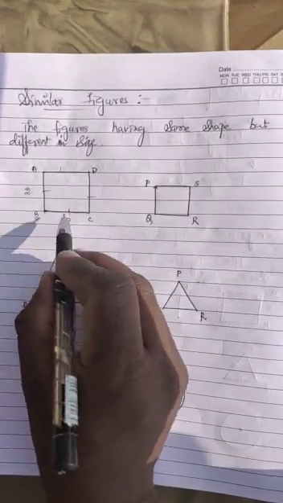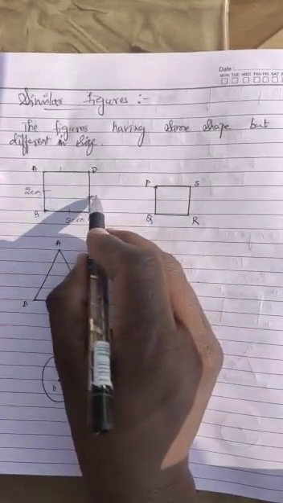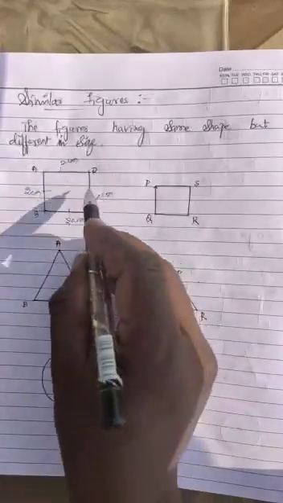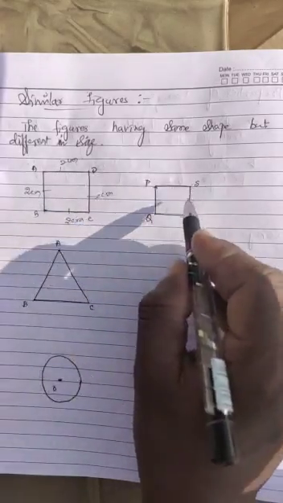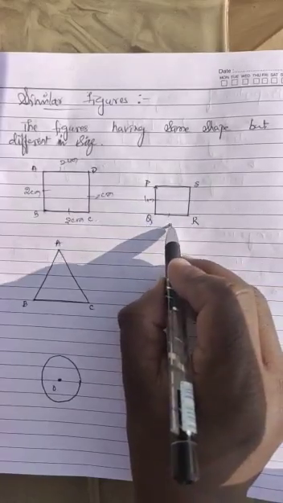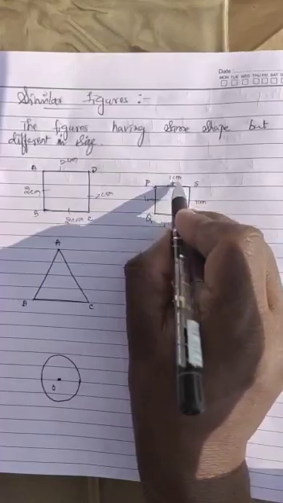If I take AB equal to 2 centimeters, BC, CD also 2 centimeters, and AD also 2 centimeters. In a square all the sides are equal, all the angles are equal. In PQRS, if I take 1 centimeter, 1 centimeter, 1 centimeter and 1 centimeter, right?